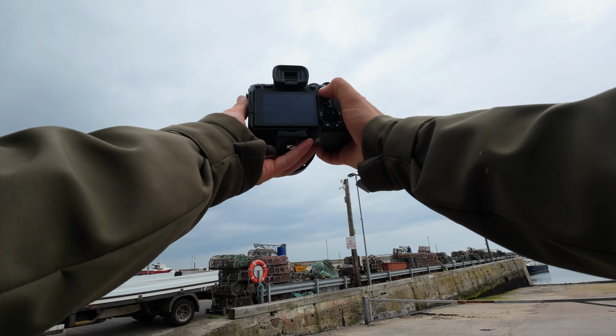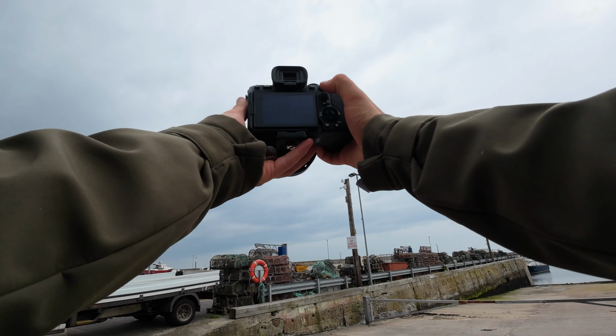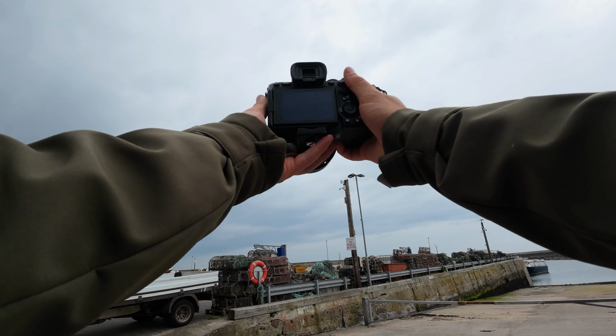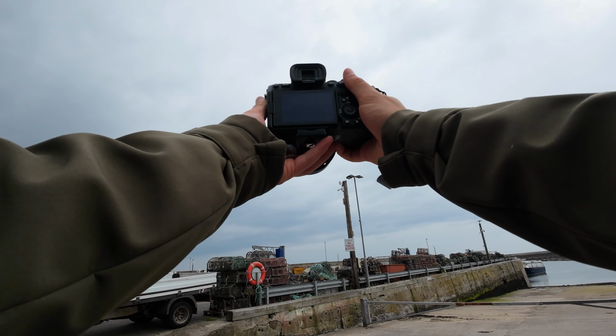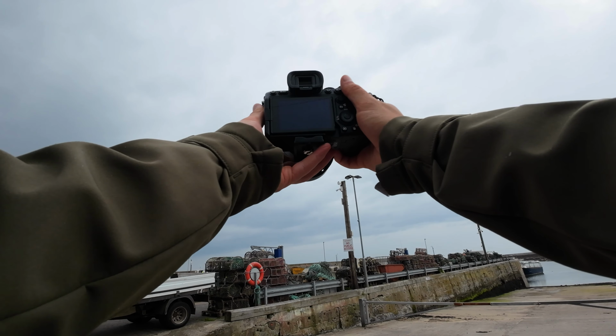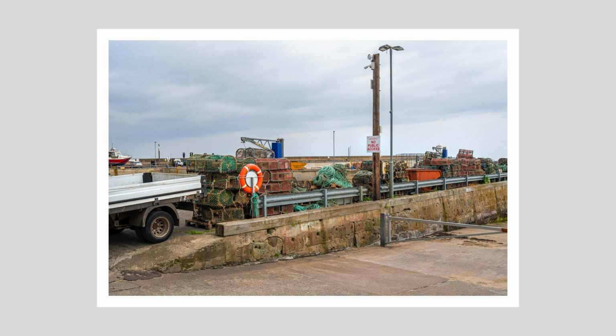This next image I'm about to take here, I think is a really good example of making a very busy and chaotic scene seem quite organized and nice. So there's no particularly clear sort of subject point here. You could argue it's the life buoy or the no public access sign, but this is a scene where the whole scene is kind of the point of the image, right?